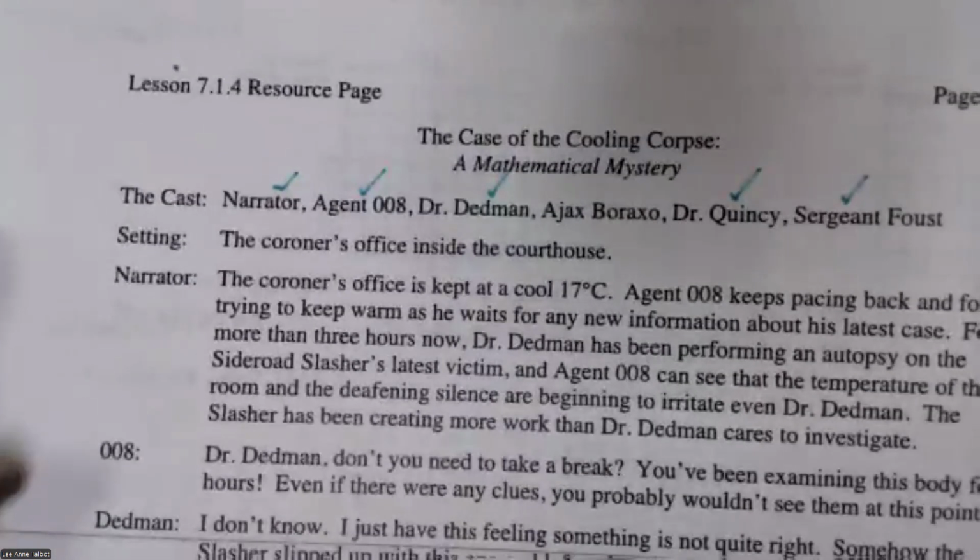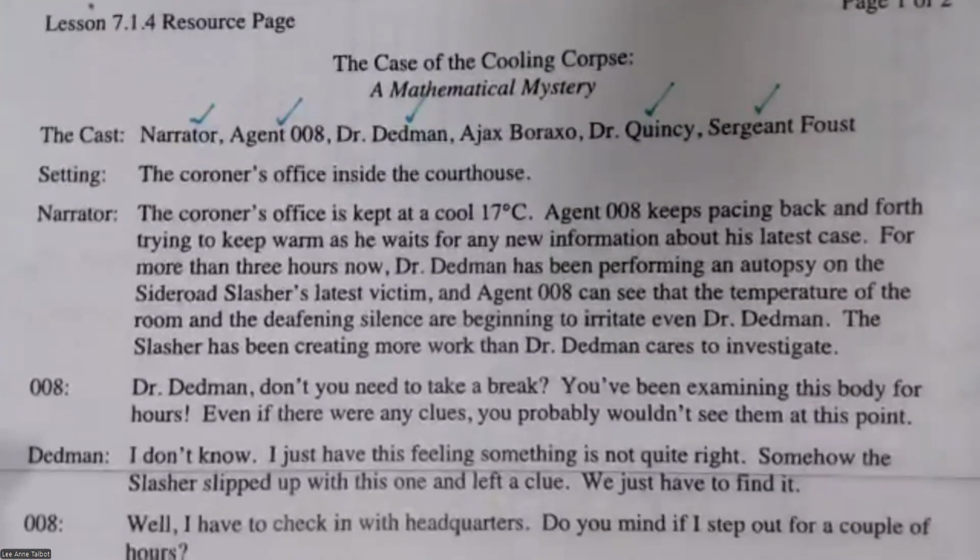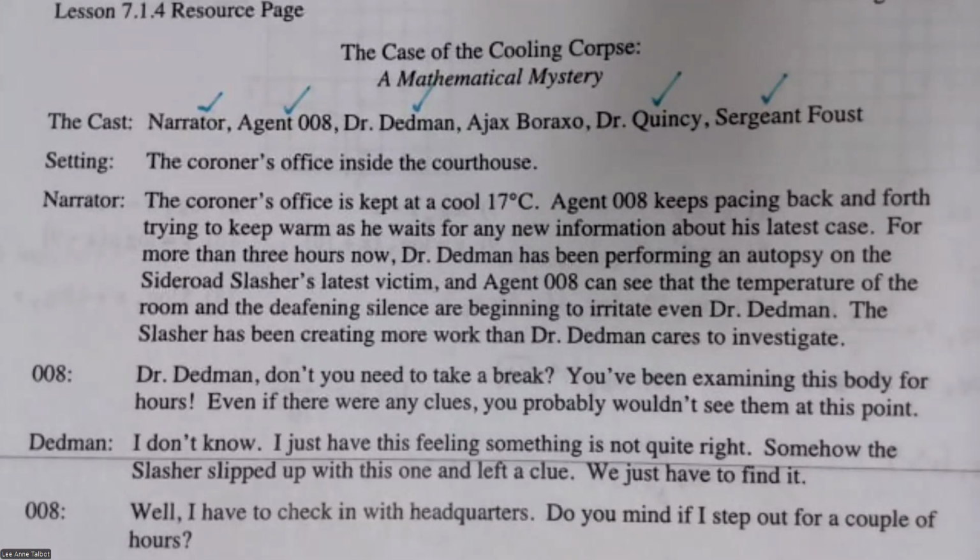I will read the setting, the coroner's office inside the courthouse. You are definitely welcome to use special voices. Go ahead. Coroner's office is kept at a cool 17 Celsius. Agent 008 keeps pacing back and forth, waiting for any new information about his latest case. For more than 3 hours now, Dr. Deadman has been performing an autopsy on the Sideroad Slasher's latest victim. And Agent 008 can see that the temperature of the room and the deafening silence are beginning to irritate even Dr. Deadman. The slasher has been creating more work than Dr. Deadman cares to investigate.